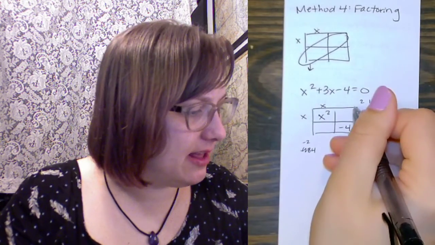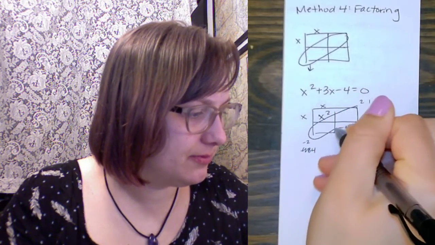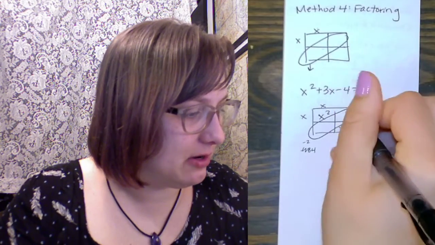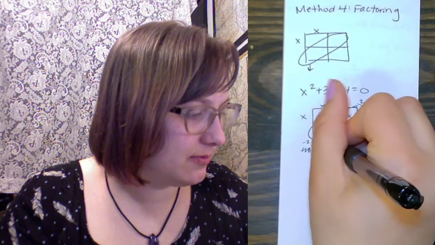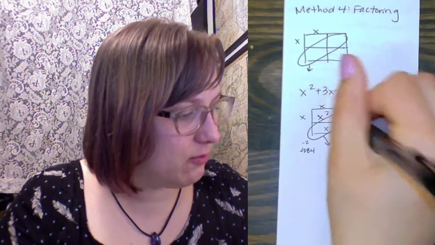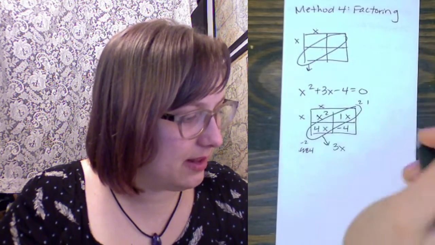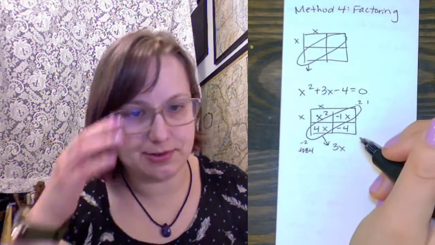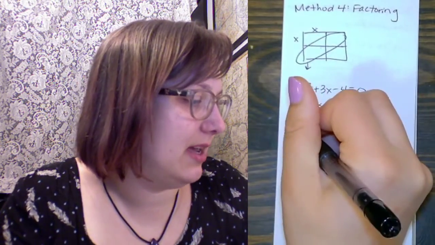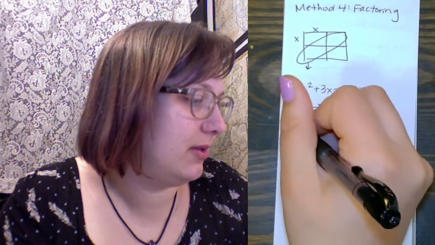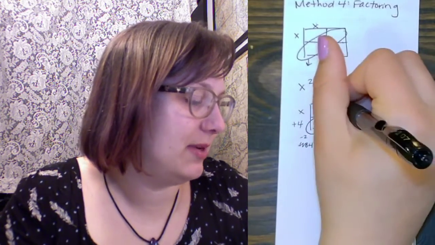The goal here is that these two boxes are going to be something x and something x, so they have to add up to 3x. So if I had 1x and 4x, and the 1 was negative, that would be 3x. So then this box would be x plus 4, and this box would be x minus 1 from these two numbers.